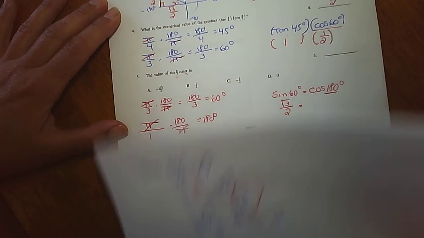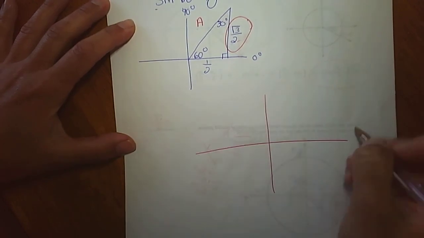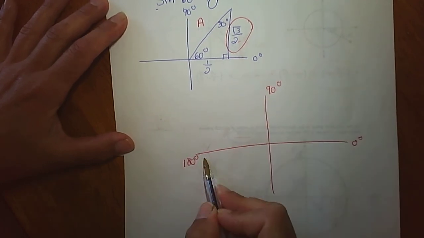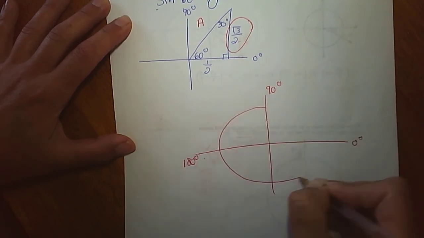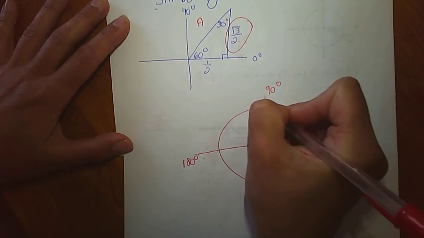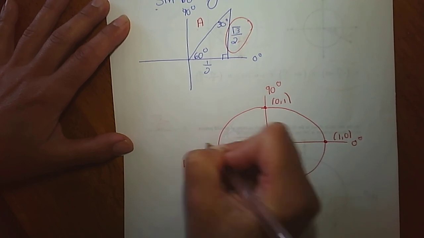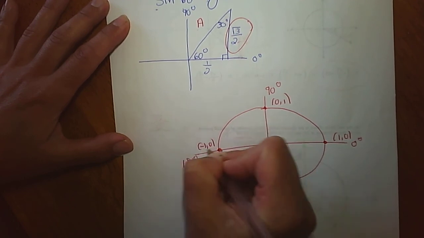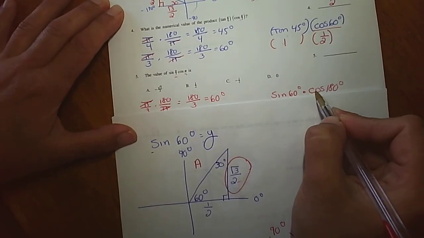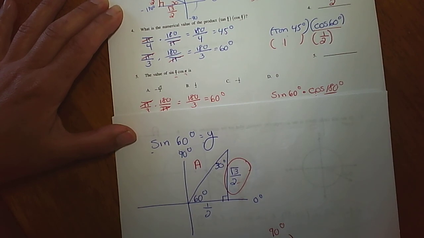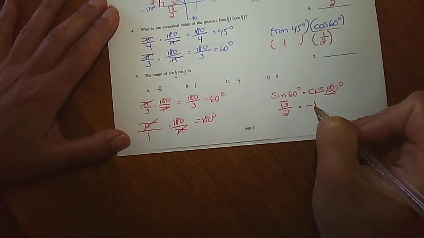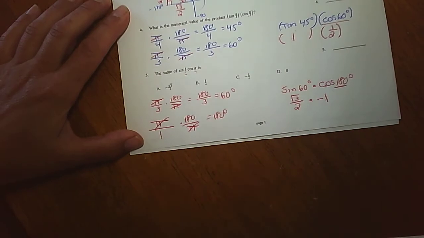Now, 180 is special, right? 0, 90, 180. 180 is right here, right on the line. That means, you guys, they want us to use the unit circle point. Right here would be 1, 0, 0, 1. Right here would be negative 1, 0. That means they want us to use this. And they want us to do cosine. Cosine is the x value, so the x value here is negative 1. So what's radical 3 over 2 times negative 1? And I hope you're saying, hey, that's choice A.